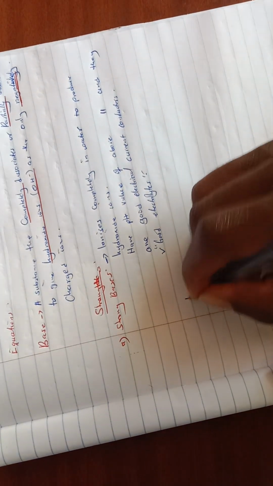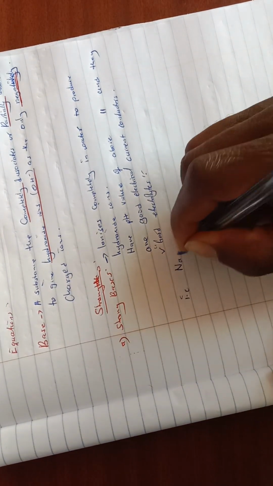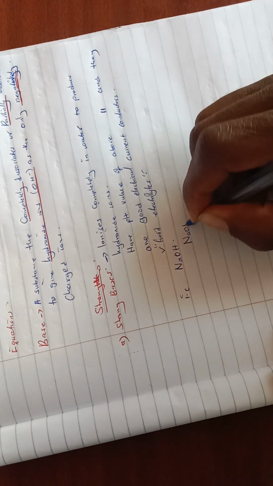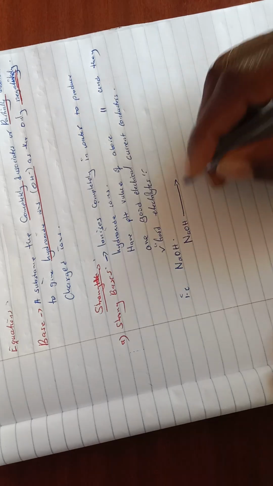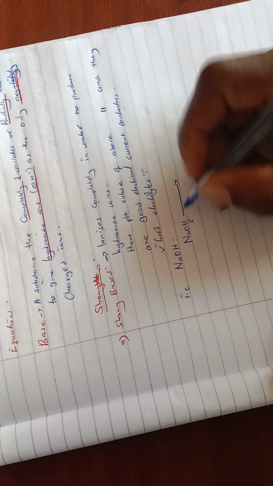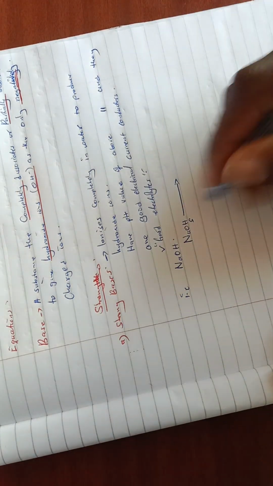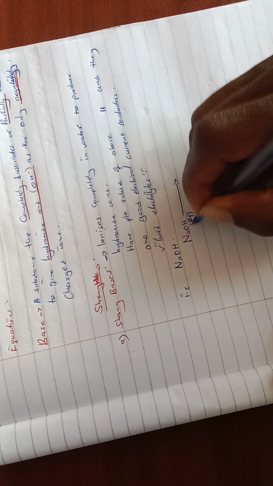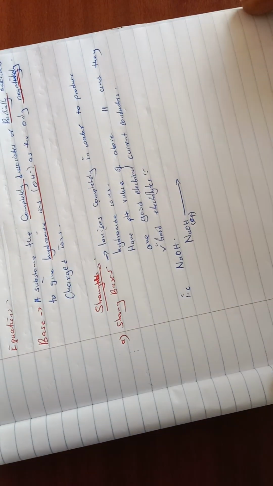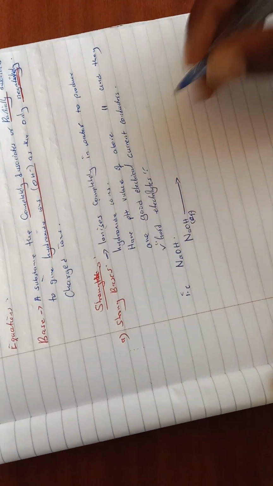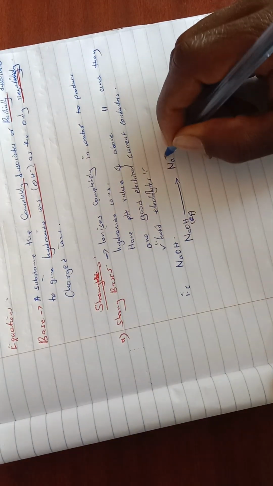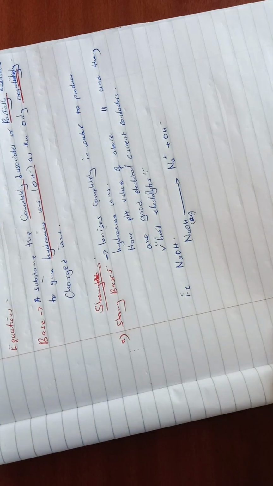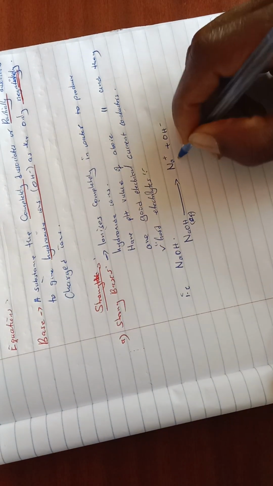They include sodium hydroxide. Sodium hydroxide can be a solid, which you then dissolve in water, and it will give you sodium ions plus hydroxide ions, aqueous.